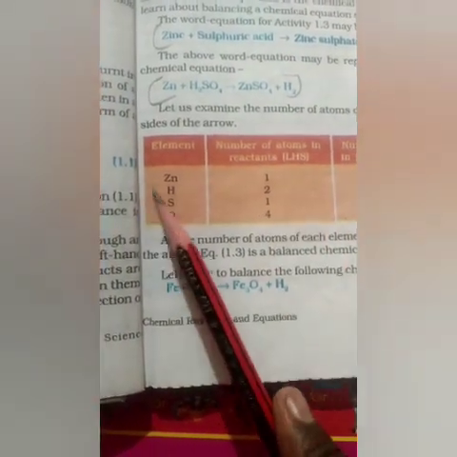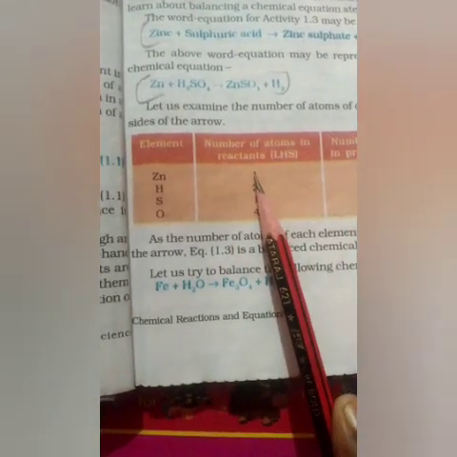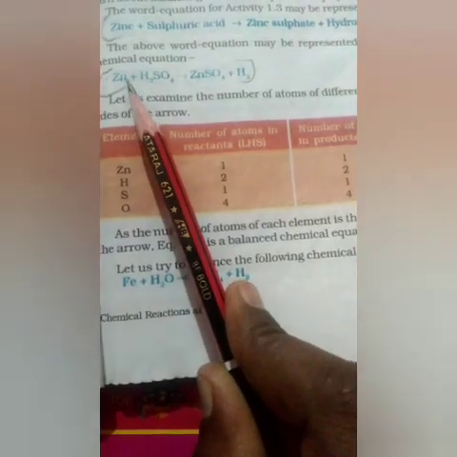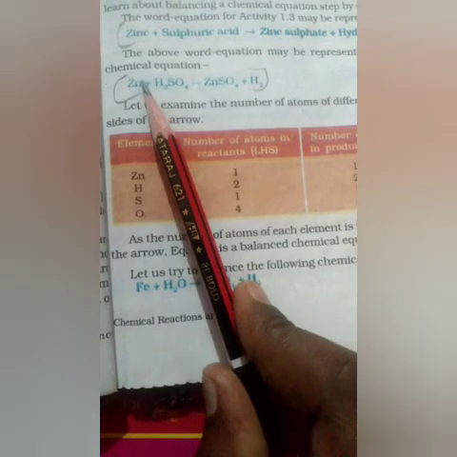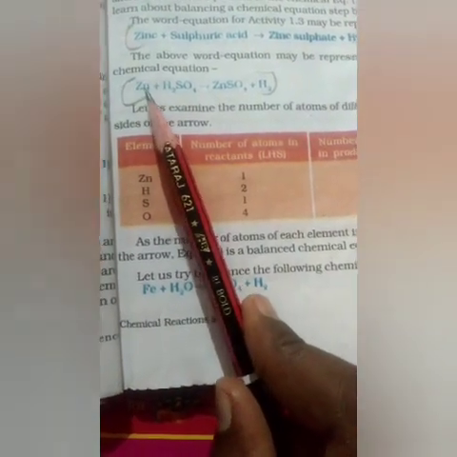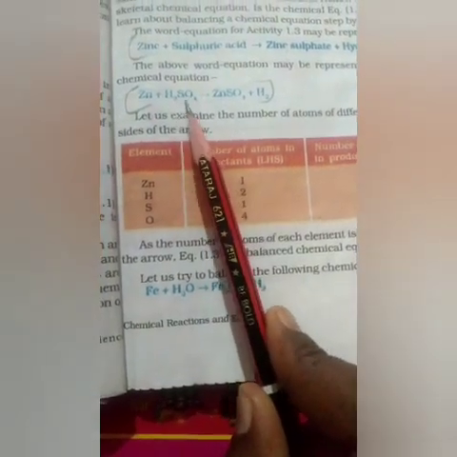Okay, zinc, how many atoms are present in the zinc element? That is 1. See the above reaction, for zinc there are no alphabets or numbers like 2 or 4.